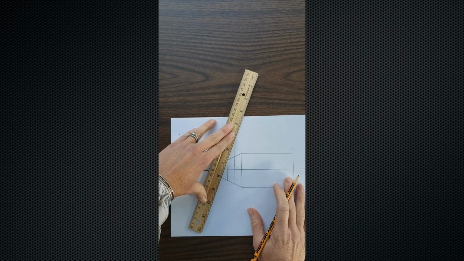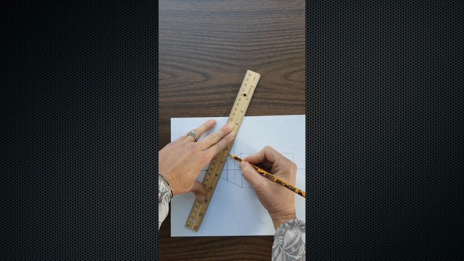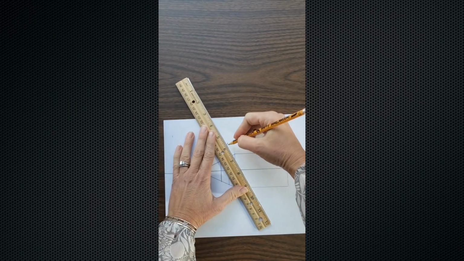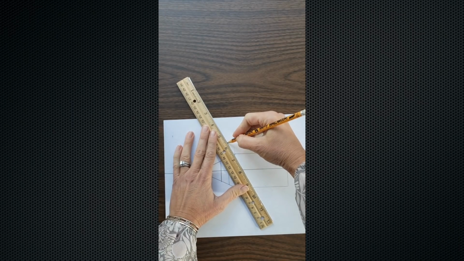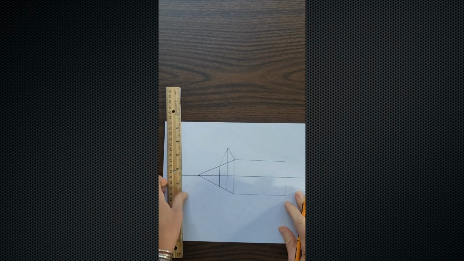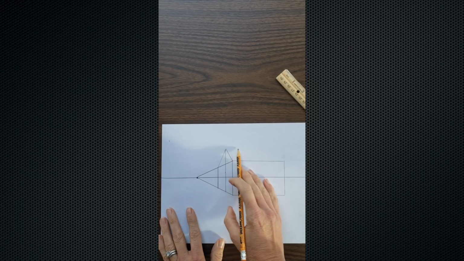Next, I'm going to make a diagonal line starting at the top of that vertical line, diagonal line to the back top of the house. And over here, this is going to be the front of the house, the front of the roof of the house. There. Okay.